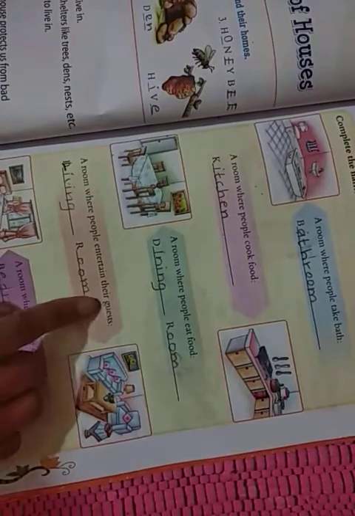Next children, see, a room where people entertain their guests. Where do people entertain their guests? Living room. Where people make the guests stay, that is the guest room. Okay, here the guests are not staying. They are just coming and going. They just came on a visit to meet us. So a room where people entertain their guests.